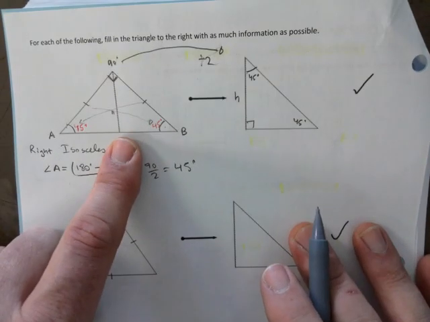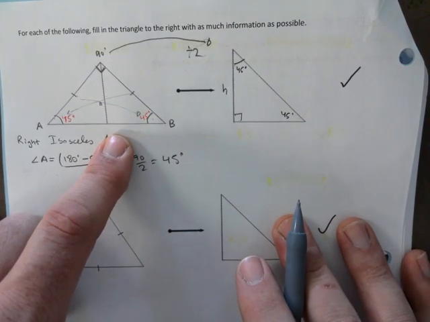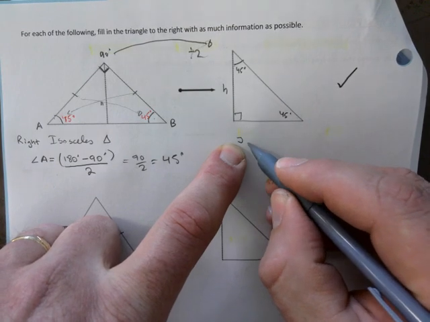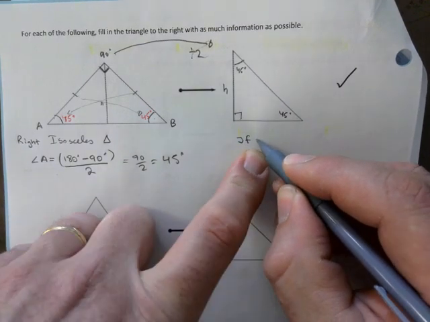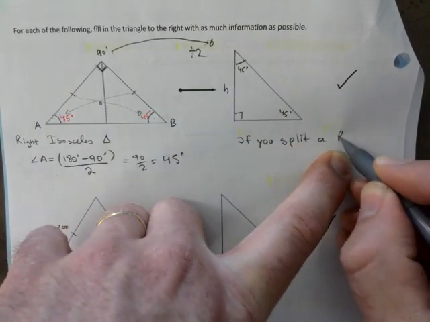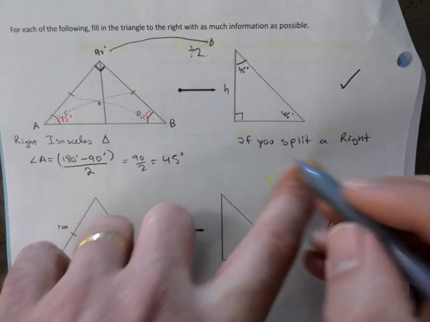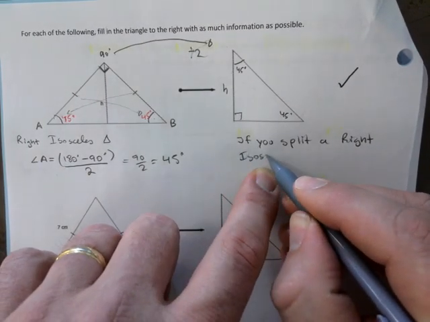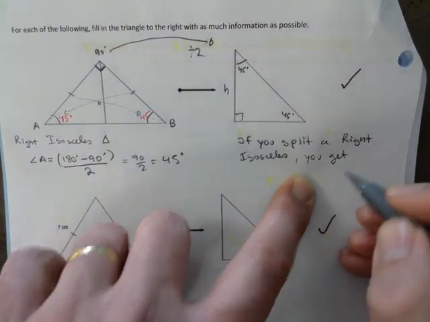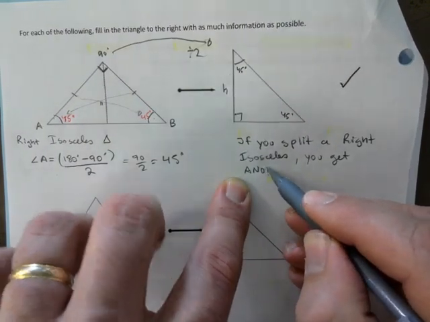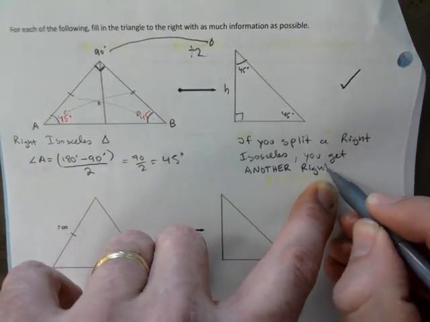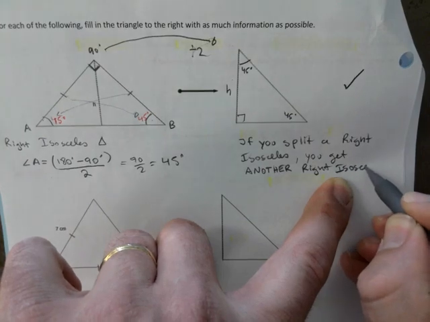Because this happens in construction, it also happens later in the other problems. I'll say this about this particular case. If you split a right isosceles, you get another right isosceles.